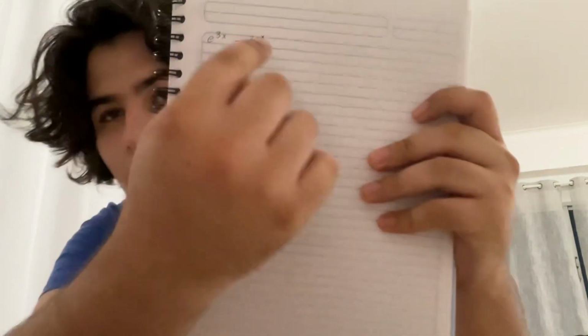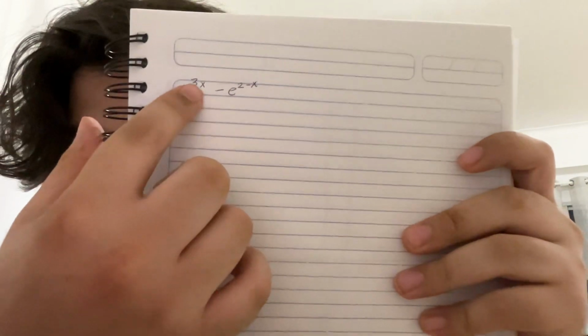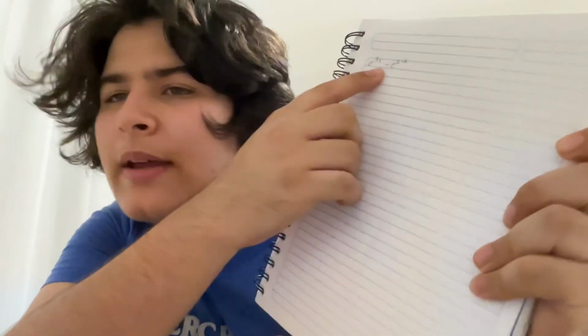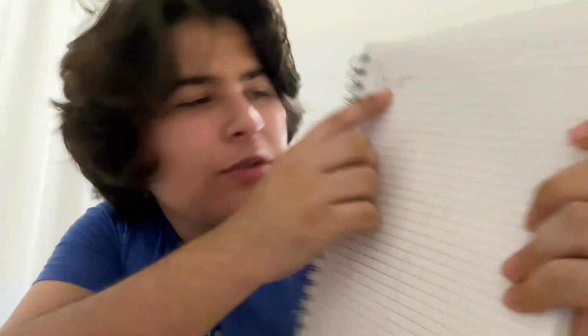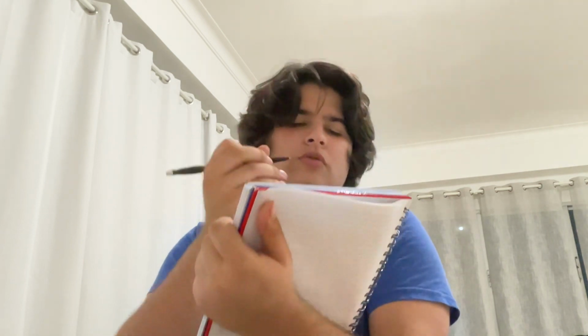Okay, so I'm going to be doing number 82 right here. e to the power of 3x. I put minus, but that is equal to, let's fix that real quick, e to the power of 2 minus x.